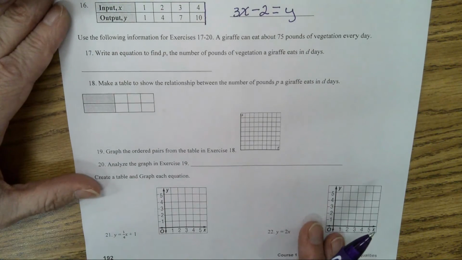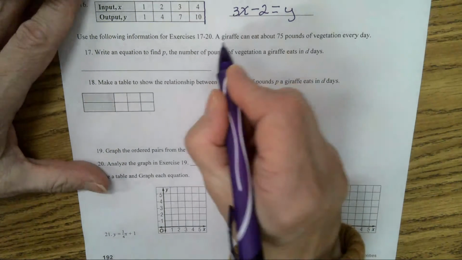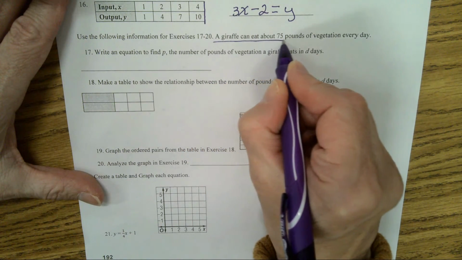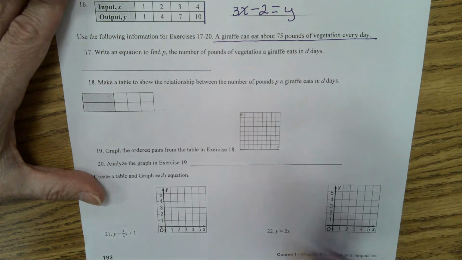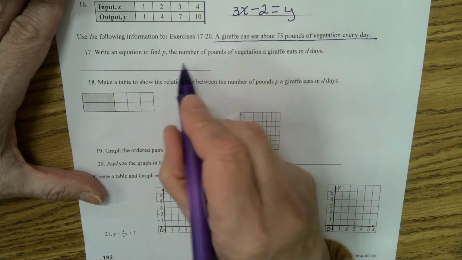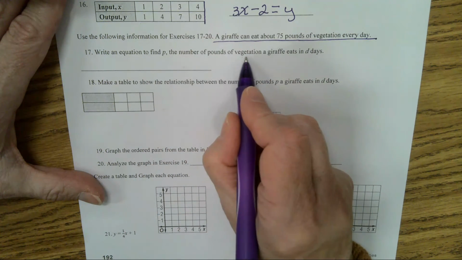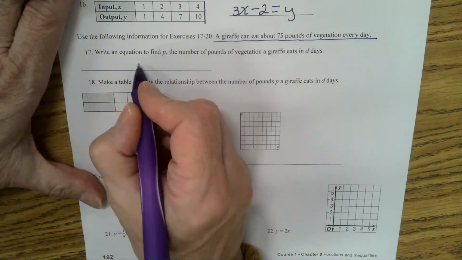Here, use the following information for exercises 17 to 20. A giraffe can eat about 75 pounds of vegetation every day. Write an equation to find P, the number of pounds of vegetation a giraffe eats in a day. An equation means an equal sign.